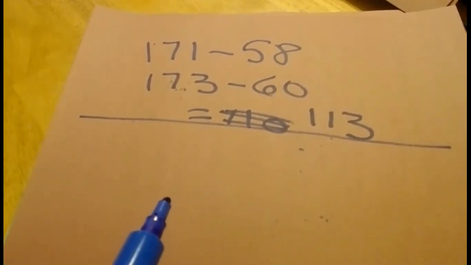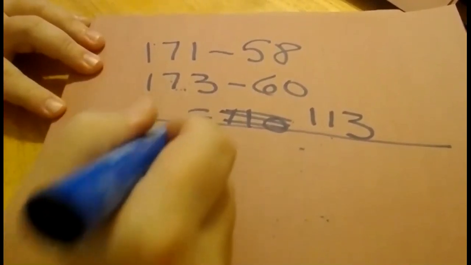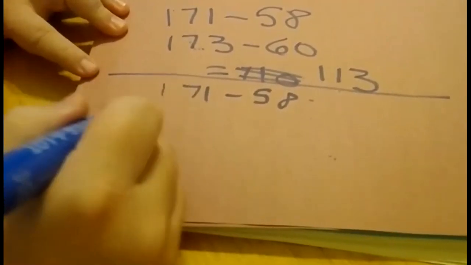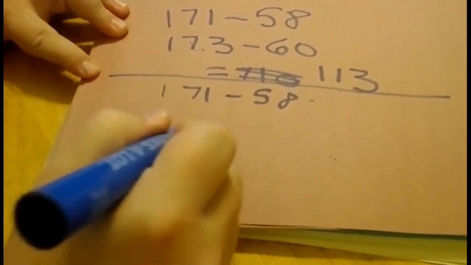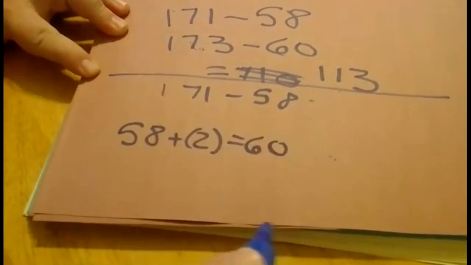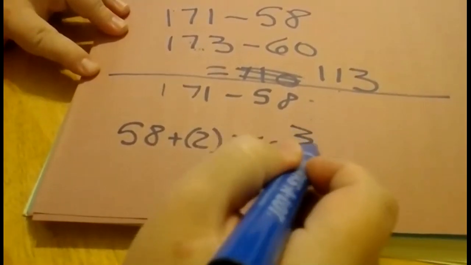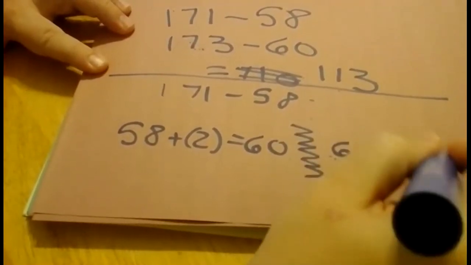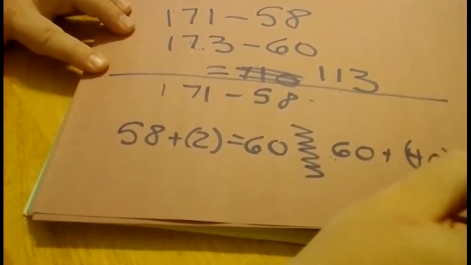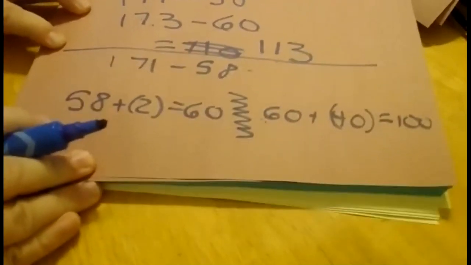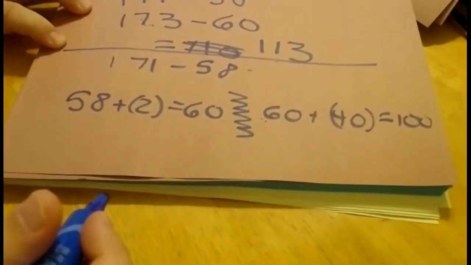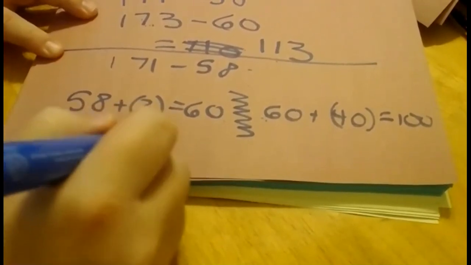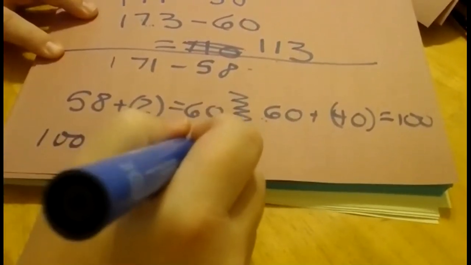There are other ways to do that. You could do that in this way. 171 minus 58, some students, is going to be 58 plus 2 is 60, right? 60 plus 40 is 100. I hope you're following me with this, okay? 100 plus 70 is 170.